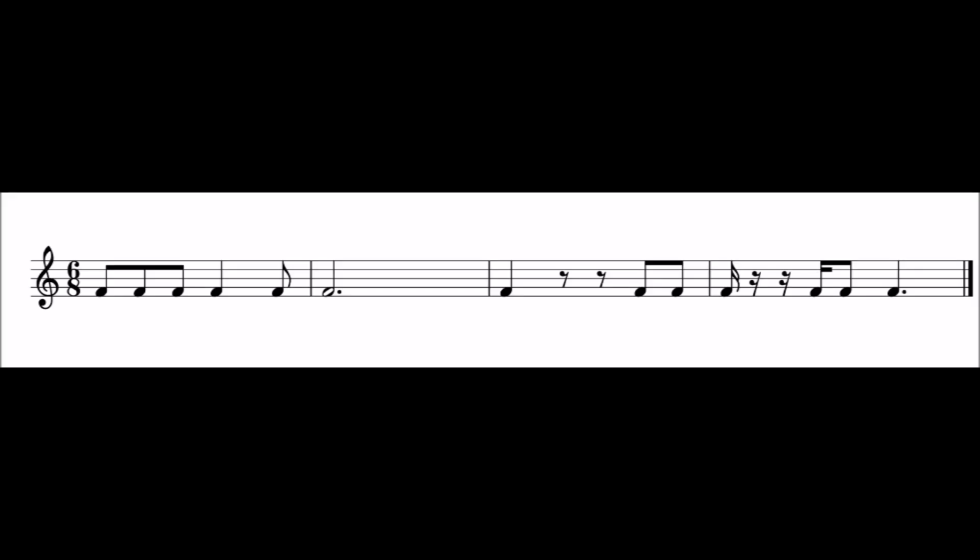The other thing you need to bear in mind is how to group notes and rests together in compound time. The main rule, as in simple time, is to group things together a beat at a time. Have a look at this example. In the first bar here, the three quavers grouped together at the beginning make one beat, and the second beat is made of the crotchet and the quaver.